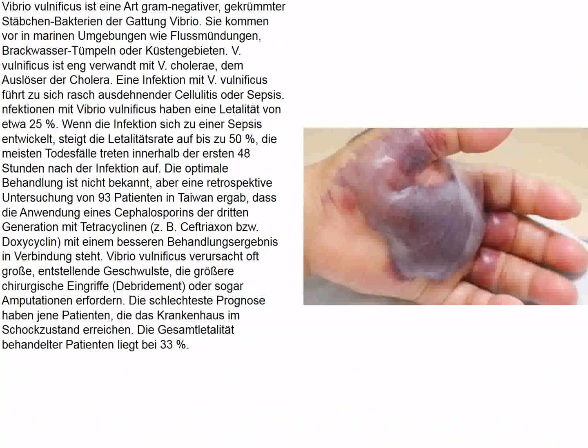If we look at the differential diagnosis, this is Vibrio vulnificus. This is a bacterial infection of comma-shaped gram-negative organisms that live in salty or brackish water. They enter the body through breaks in the skin and cause a necrotizing fasciitis, and it's lethal. This particular patient that belonged to this hand required amputation. I'm not sure that he survived.